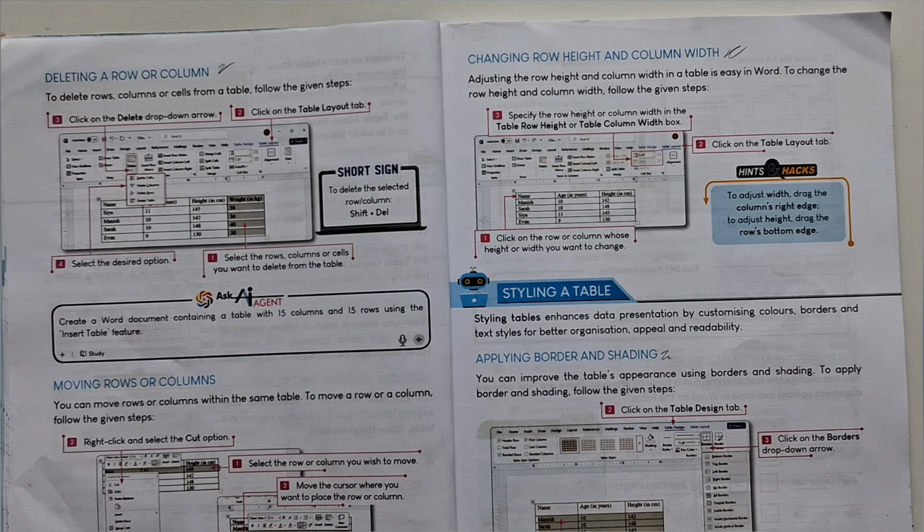First select that one. Then second one, click on the table layout tab. Third one, click on the delete drop down arrow. And fourth one, select the desired option. That way you delete that extra row or column. Or there is a shortcut key to delete the selected row or column: Shift plus Delete. Del means the Delete button, you press at a time.